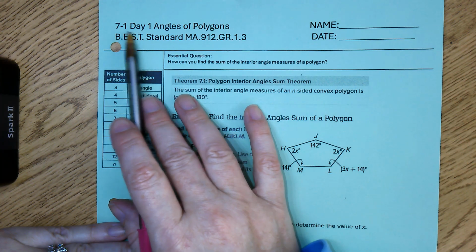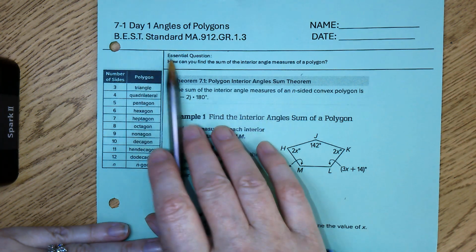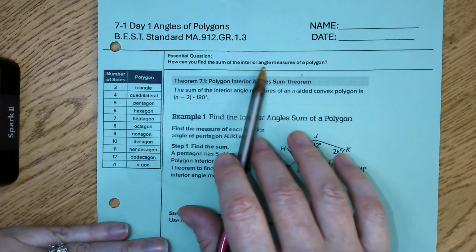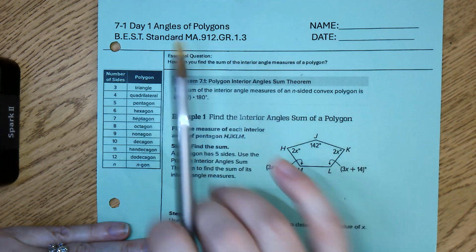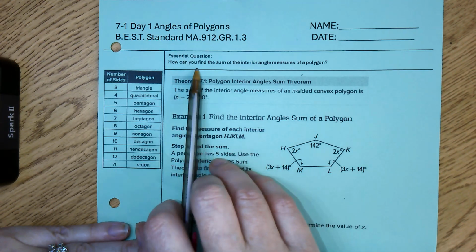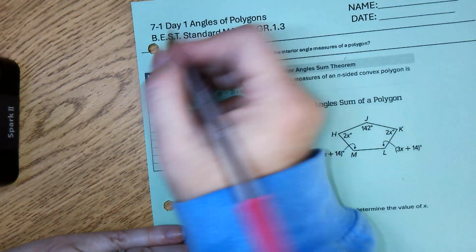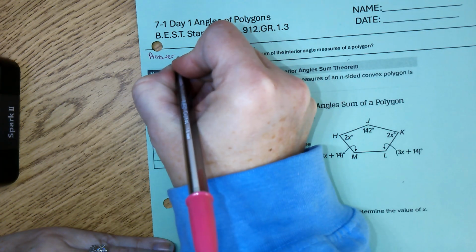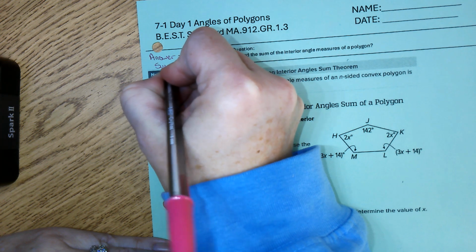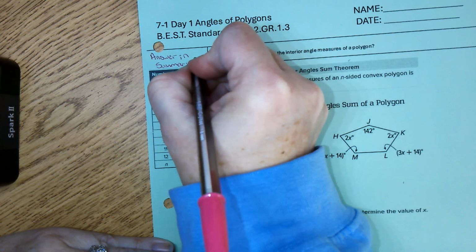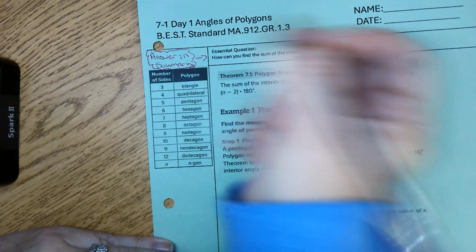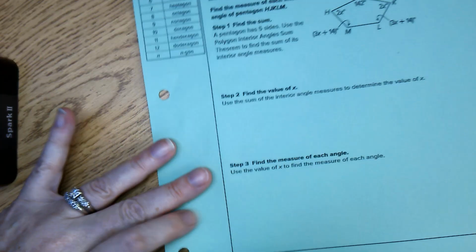So for 7-1, day 1 and 2, your essential question will be, how can you find the sum of the interior angle measures of a polygon? But once we hit 7-2, your essential question is going to be different. And what we're going to do with this is that you are going to answer that question in the summary. So when I look at your summaries, I'm going to be looking for you to answer this question at the bottom of your notes. Okay?